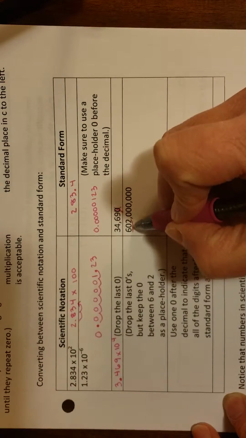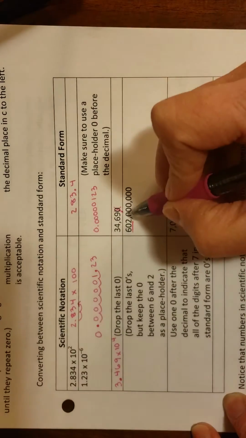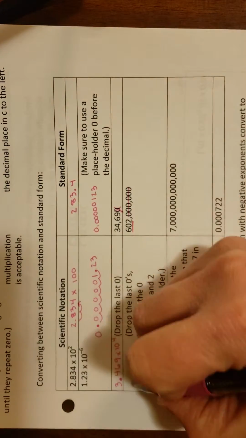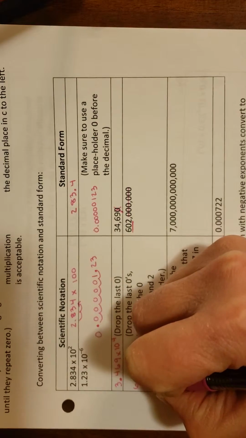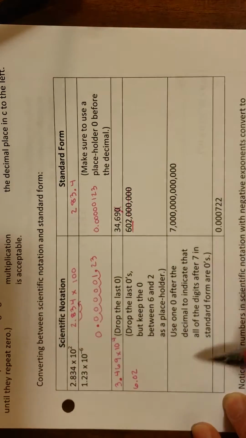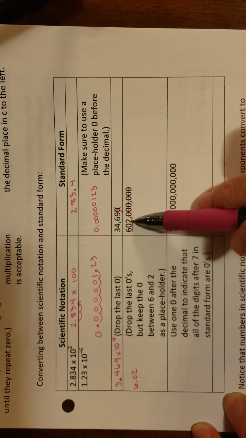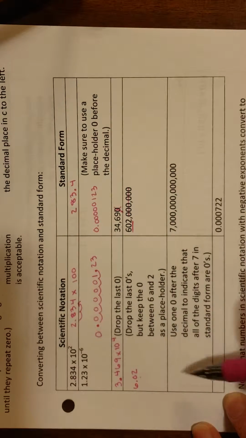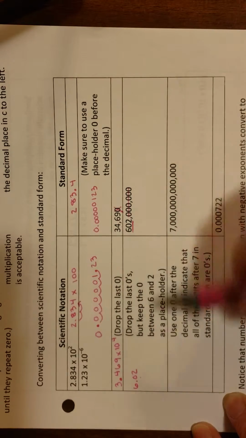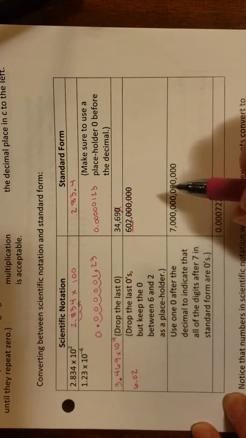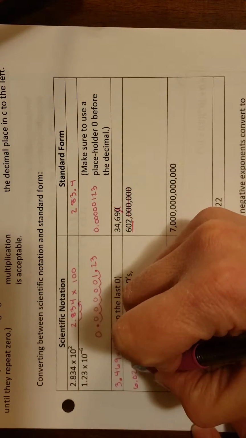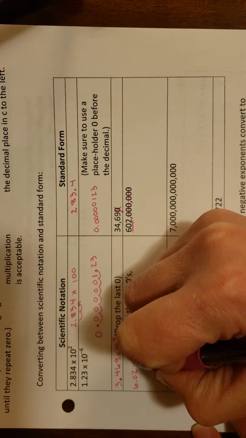I'm going to just focus on this part. All of these zeros can be dropped when I write my beginning of scientific notation. Now this 0 needs to stay there, the one between the 6 and the 2. That's a placeholder for a multiple of 10. But all of these can be dropped. We're still going to consider them though when we find our exponent that goes on the 10.